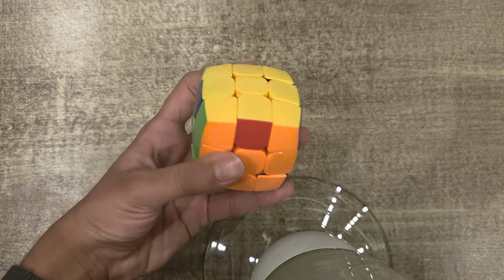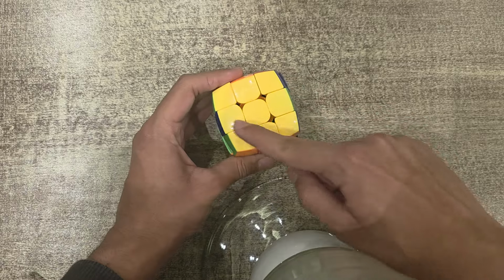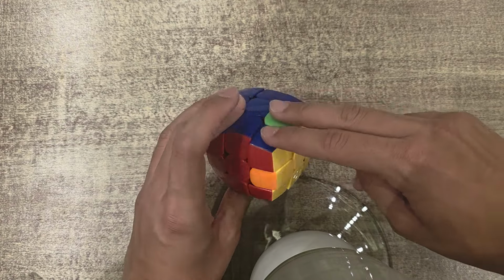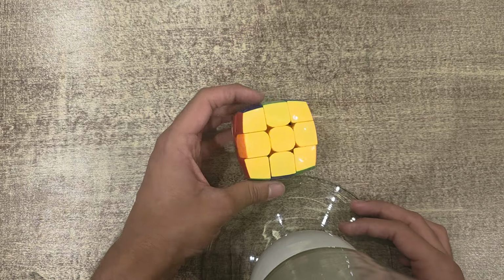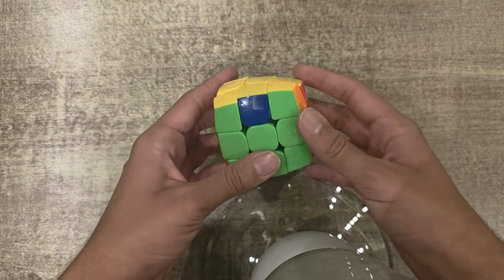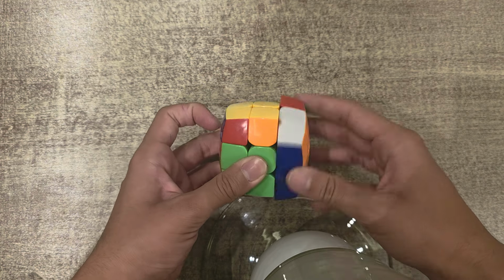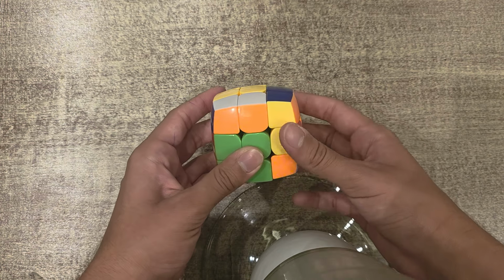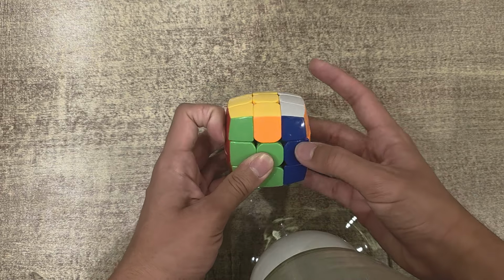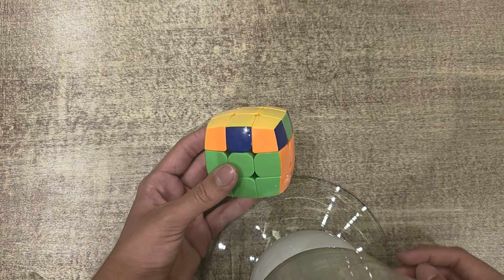Now for this one, you see that we have opposites everywhere. These two need to swap, these two need to swap. It's kind of like a plus or cross. And like these are opposites, opposites, opposites, opposites in terms of color. So hold it from any angle and perform the UA algorithm, which goes like this. Like that. Boom.